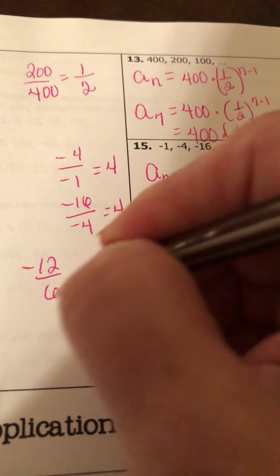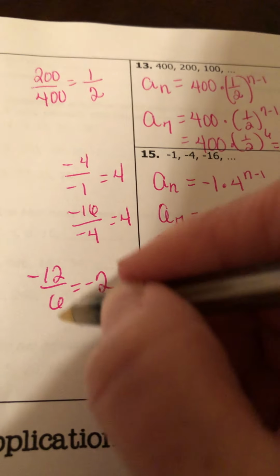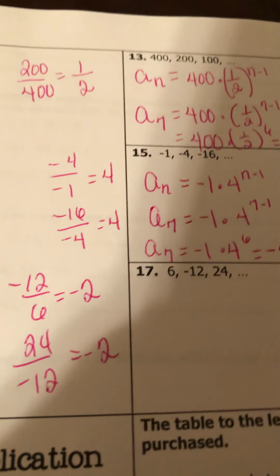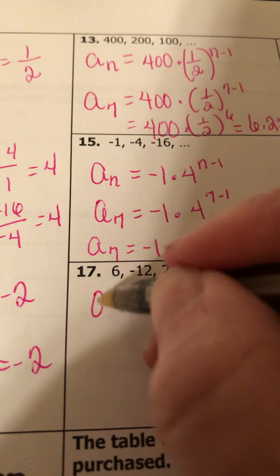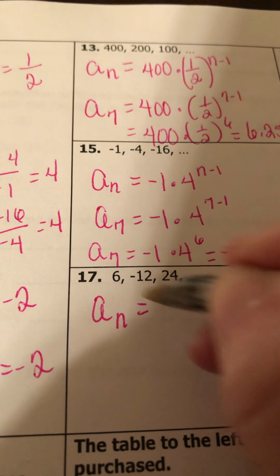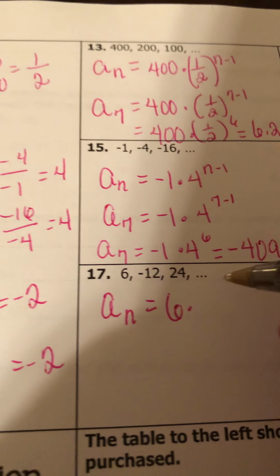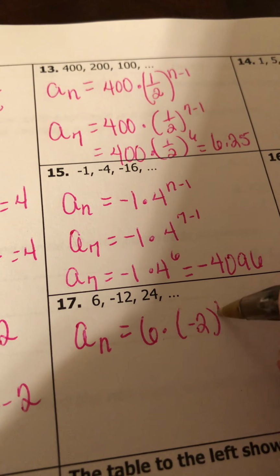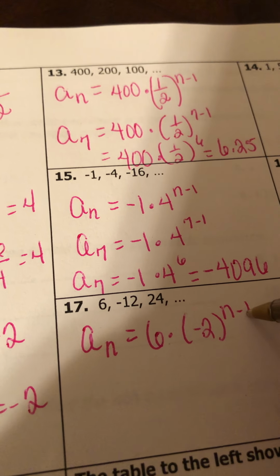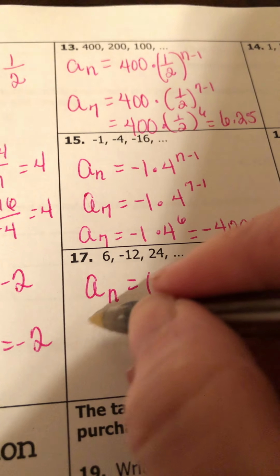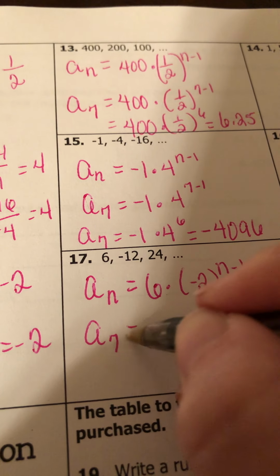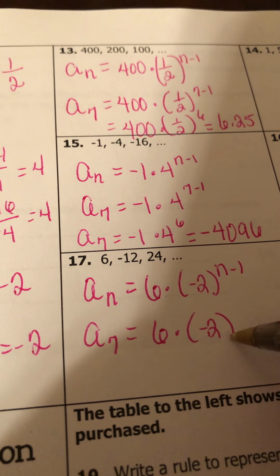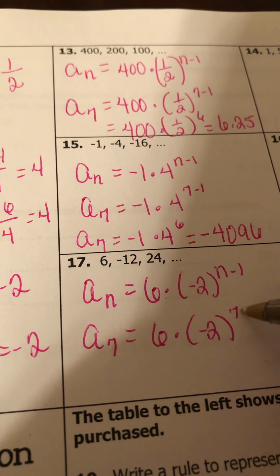Negative 12 divided by 6, 24 divided by negative 12. So our ratio is negative 2. So our generic formula, a_n, is equal to our first term times our common ratio, which is negative 2, okay, raised to the n minus 1. Now, we're going to find the seventh term. So 6, which is our first term, times negative 2, our common ratio, to the 7 minus 1.